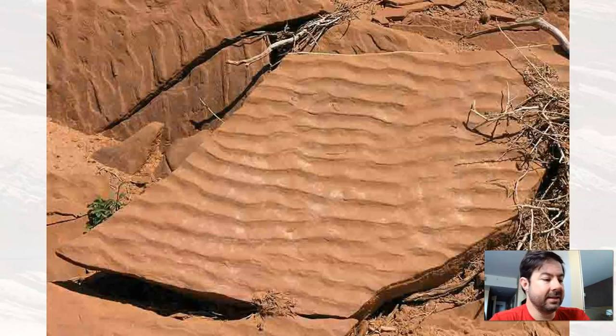So again, depending on if these are symmetrical or asymmetrical, we can figure a little bit more out. Based on the picture alone, it might be a little bit hard to tell. They maybe look symmetrical. I don't know, I'd have to take a closer look. But those are what ripple marks look like. You can also see some more in the background here.